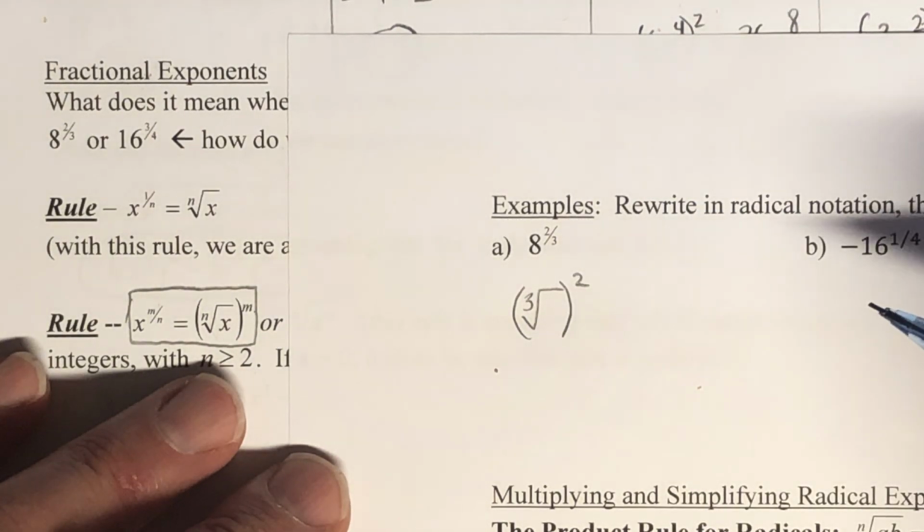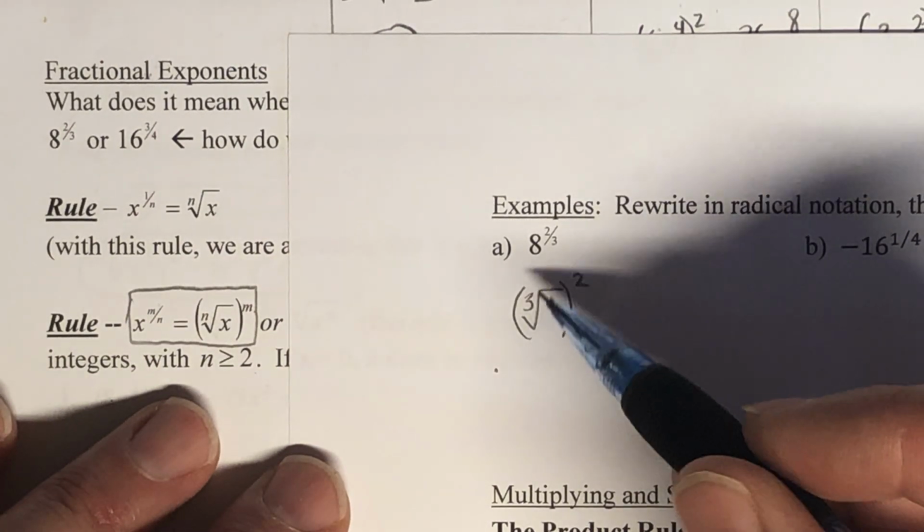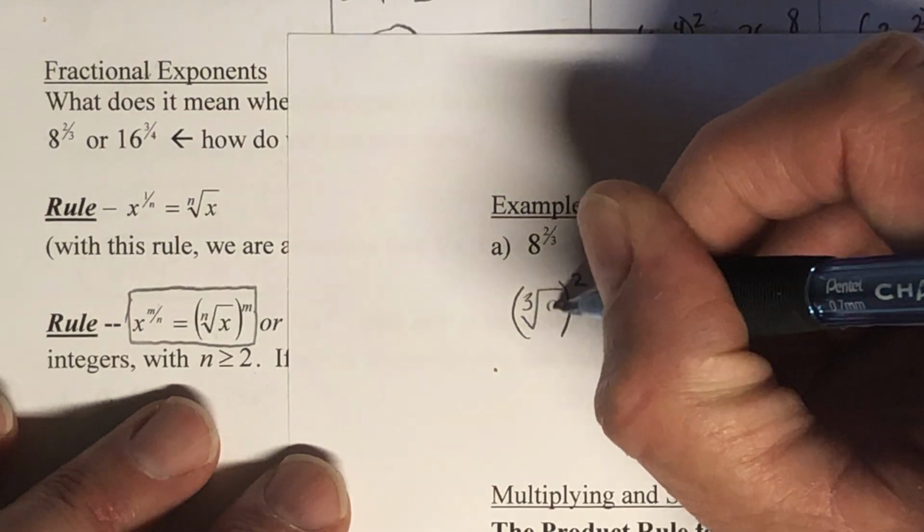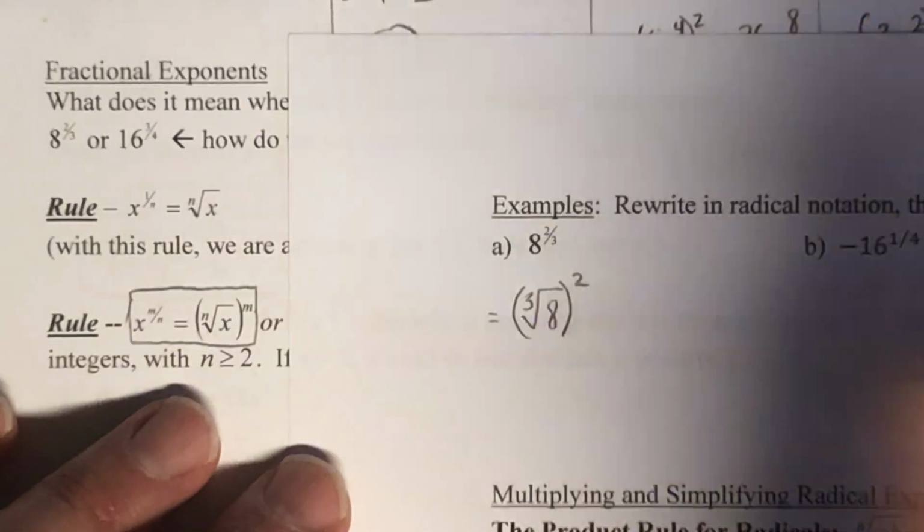So it tells you what kind of root you have. Now, the number that goes inside of the radical is the number that's taken to that power. In this case, it's 8. And so we've now successfully set it up.